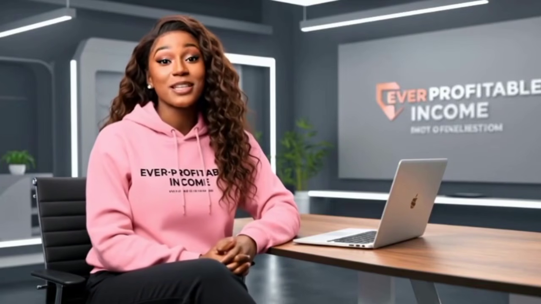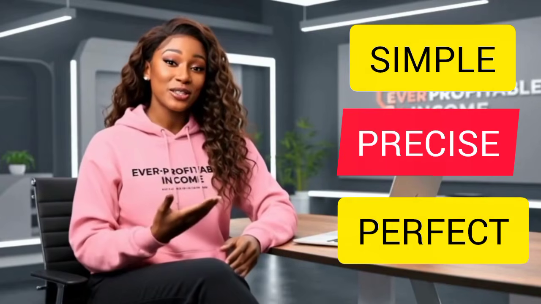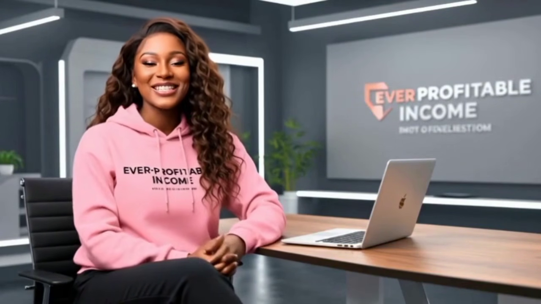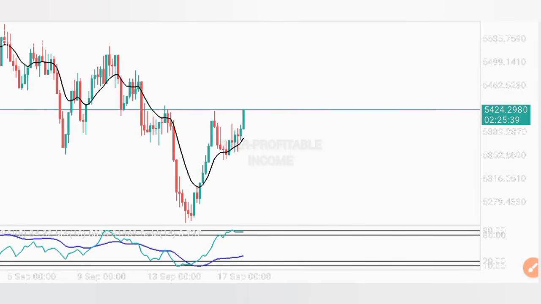This strategy is simple, precise and perfect for catching quick entries on both. It's a straightforward way to scalp lots of candlesticks right before those explosive spikes happen. Stick around because I'll show you exactly how to apply this step by step and how to use it to sharpen your entries for maximum profits. Let's jump right in. This strategy is simple and straightforward.